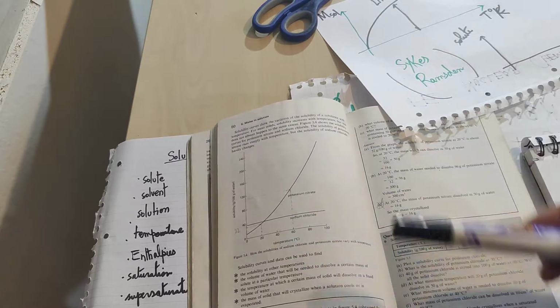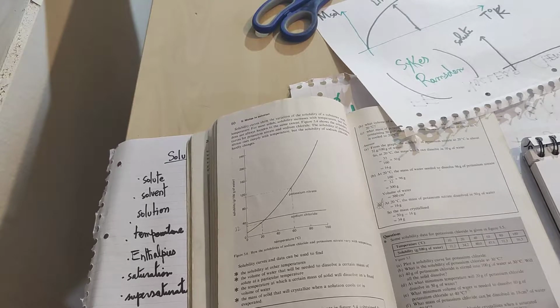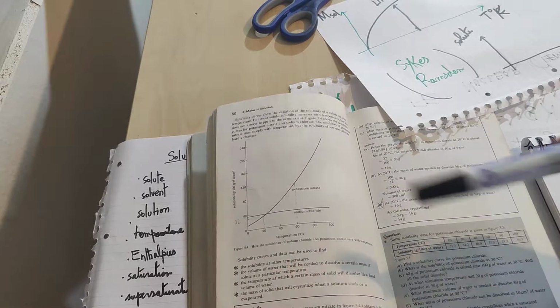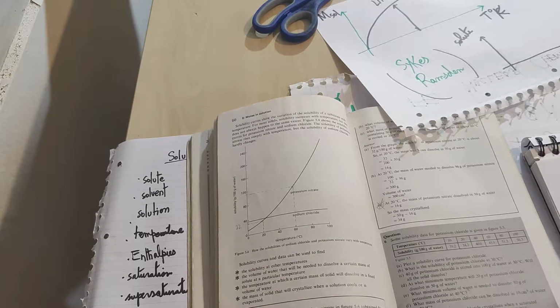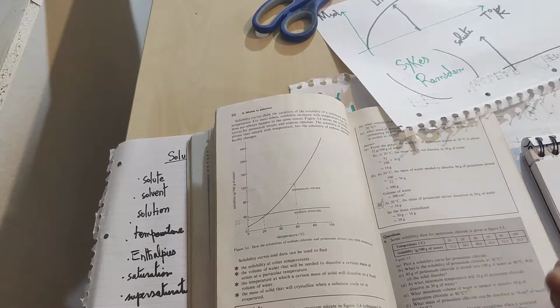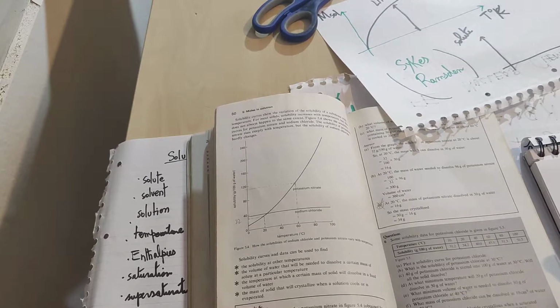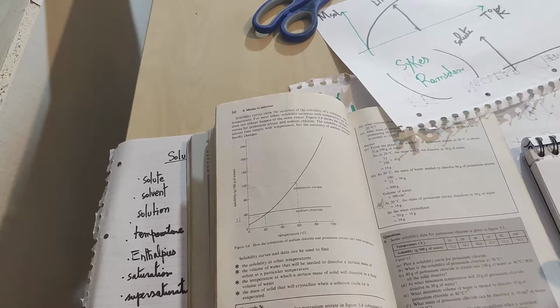Now it says using the solubility curve for potassium nitrate in figure 5.4, this one, what mass of potassium nitrate can be dissolved in 50 grams of water at 20 degrees Celsius, which is 293 kelvins. So first we have to look at 50 grams of water.